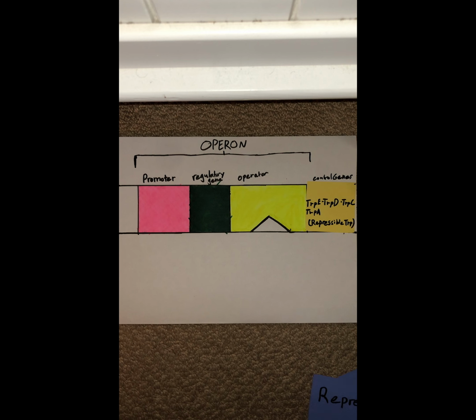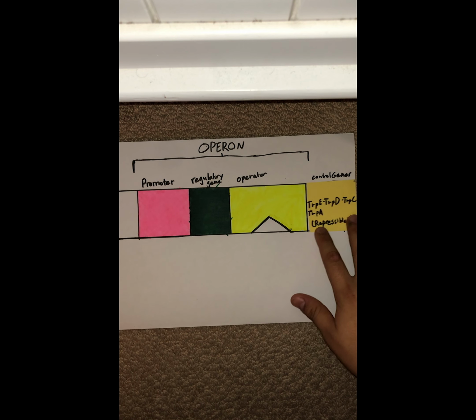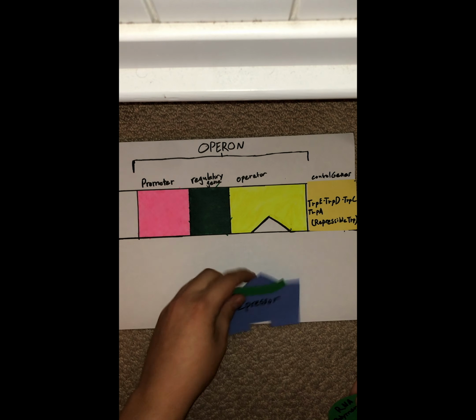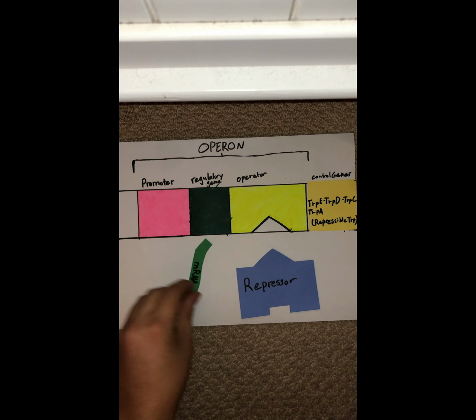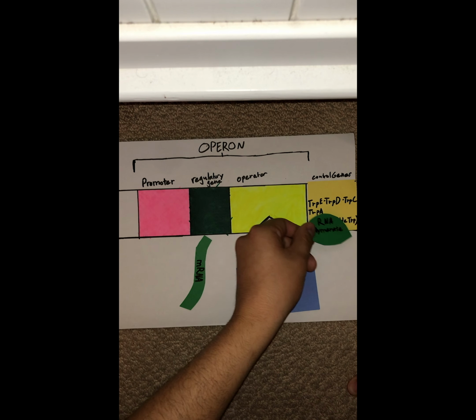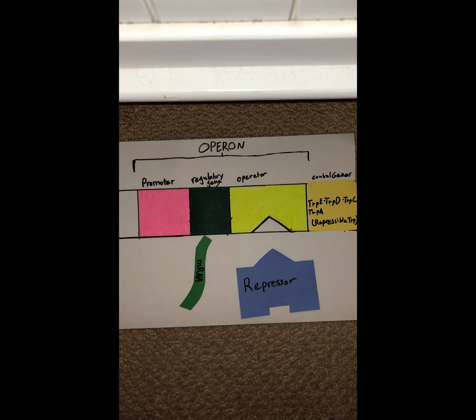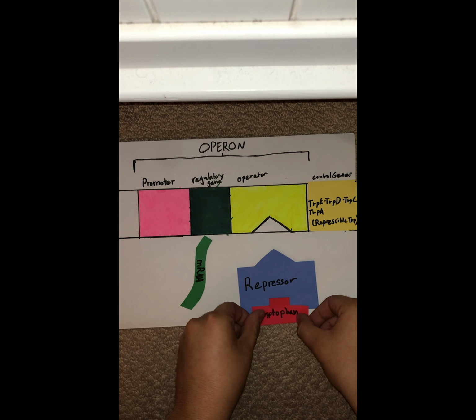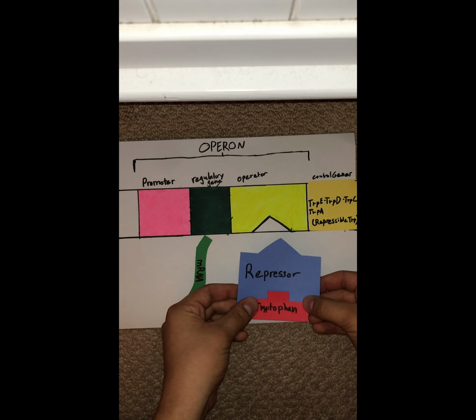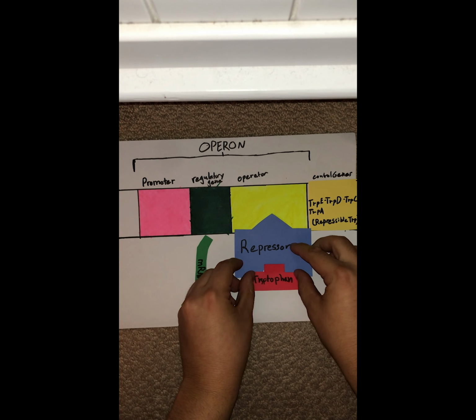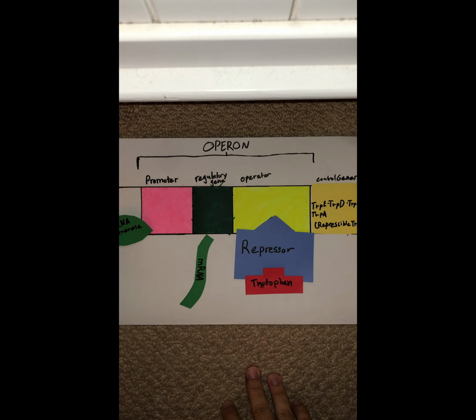First, let's look at a repressible mechanism. A trp operon is used to create tryptophan. The repressor is not bound to the operator, allowing the RNA polymerase to freely transcribe for more tryptophan to be created. However, when there's too much tryptophan in the environment, the tryptophan itself acts as a co-repressor, binding to the repressor, changing the repressor's shape, allowing the repressor to bind to the operator, then making the operon inactive.